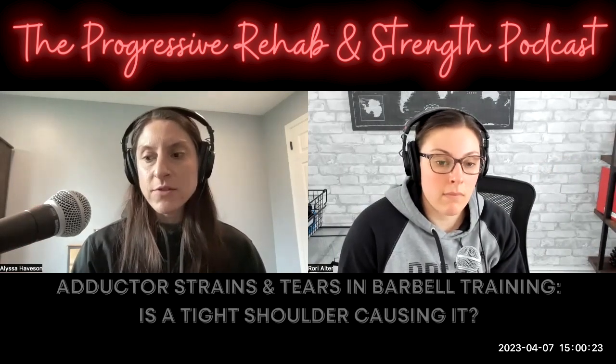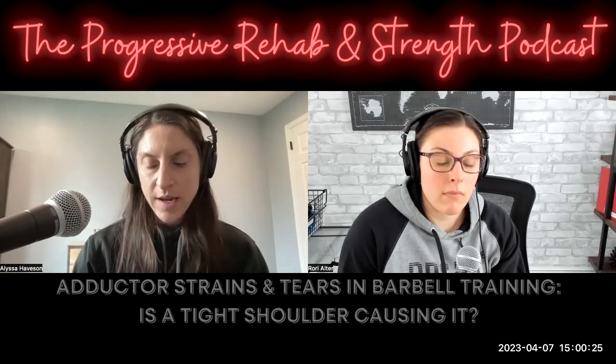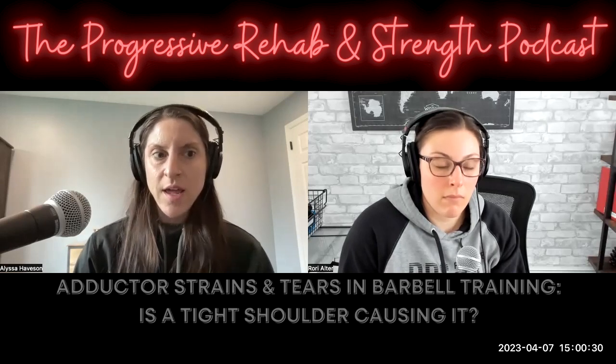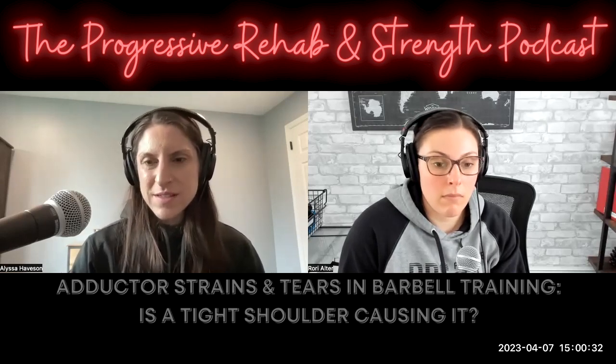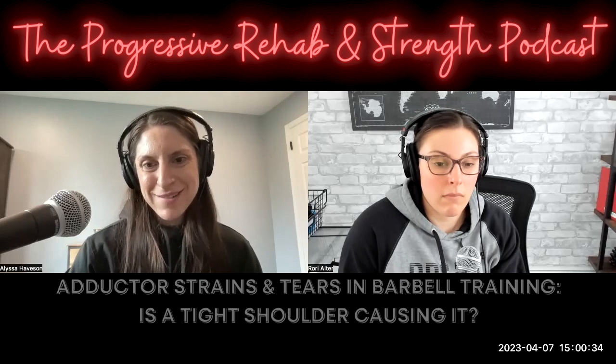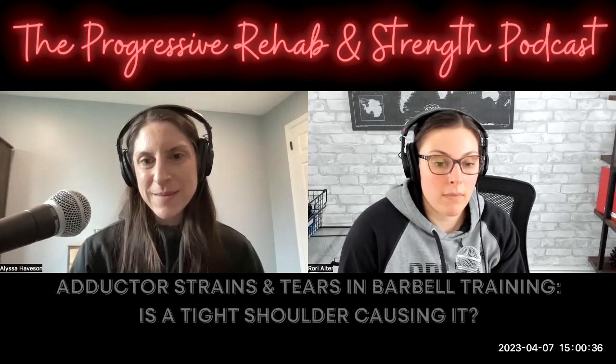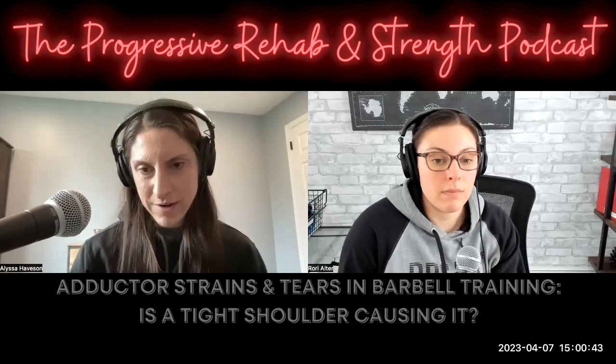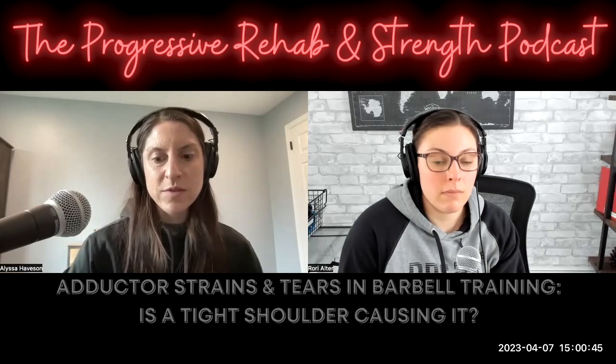So my left shoulder is a bit tighter than my right, and I can see that in my bar placement, where my elbow is for squat. Over the years, I end up with small adductor strains. It's usually not something that interferes with what I'm doing. It typically doesn't stop me from lifting, but I'm very aware of it, and it will resolve quickly.